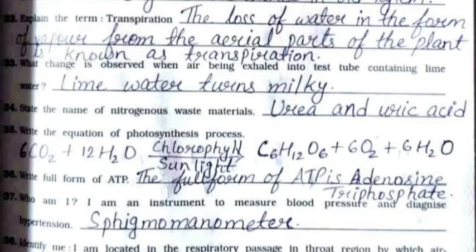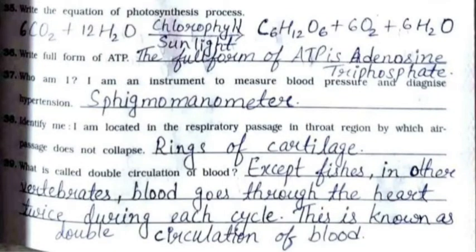Next answer is lime water turns milky. Next one is urea and uric acid. Next is the equation for photosynthesis process, which you can see and complete it. Then the full form of ATP is adenosine triphosphate. Next answer is sphygmomanometer. Next one is rings of cartilage. Next answer is except fishes, in other vertebrates, blood goes through the heart twice during each cycle. This is known as double circulation of blood.